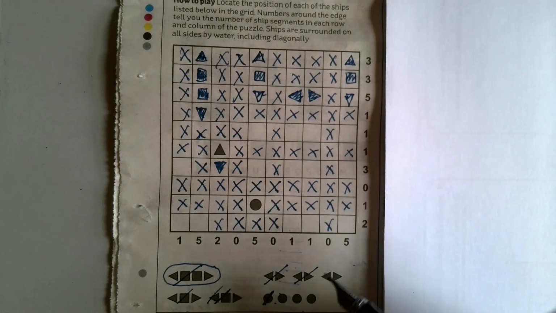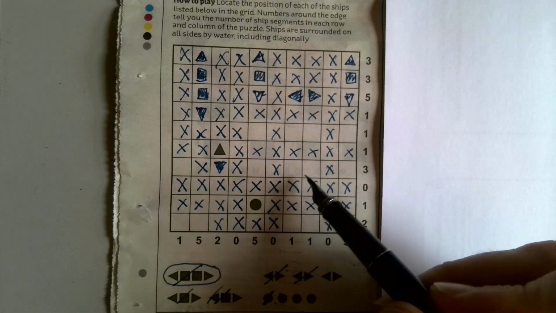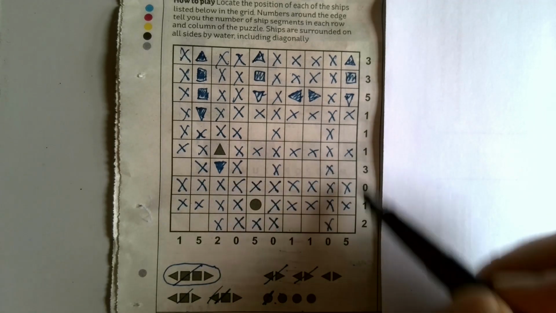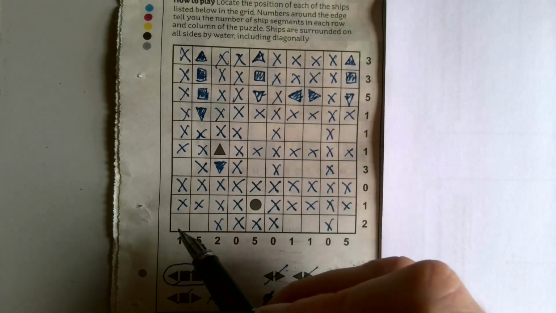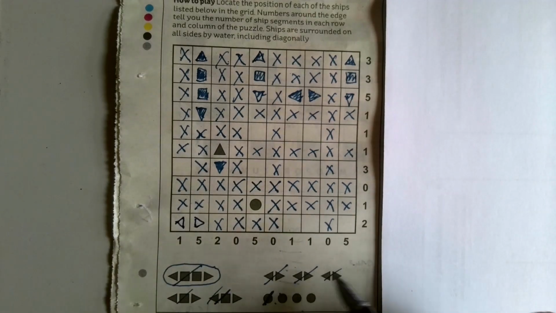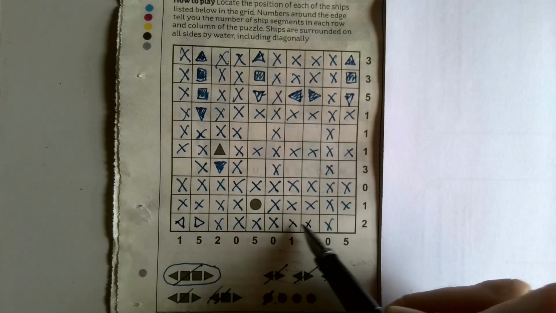Now we've only got 2 places. Our remaining cruiser can go there or there, but because we need to fit 2 more in there and in here somewhere, that's not going to work out with that, I don't think. So I'm going to go for it and put that one down there. If that's down there, these must all be crosses.